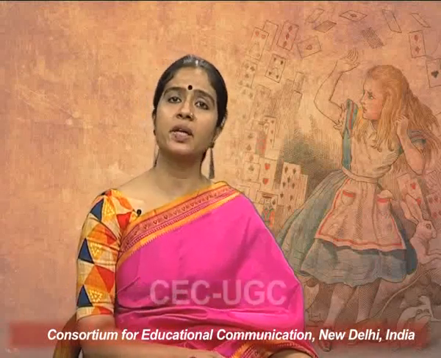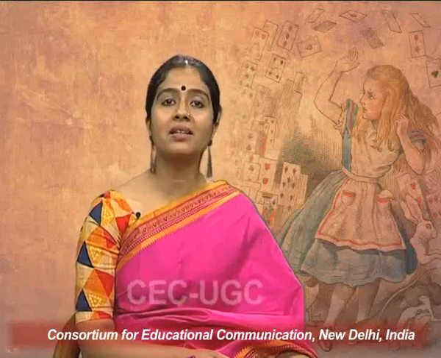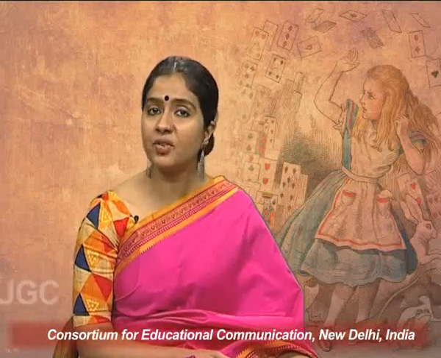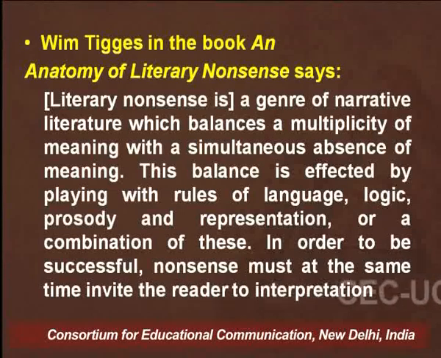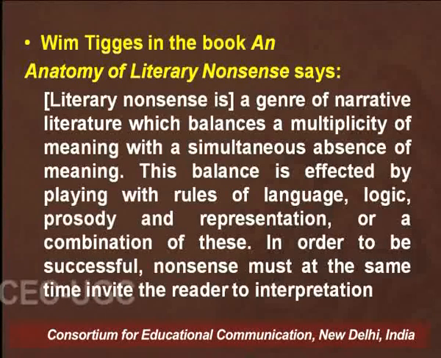Now, there's a very important critic who has talked about literary nonsense, called Wim Tigges, and he's written a book called Anatomy of Literary Nonsense. Talking about this style, he says that it's a genre of narrative literature which balances a multiplicity of meaning with a simultaneous absence of meaning. So, notice the words here, multiplicity of meaning. Multiplicity is actually occurring simultaneously with an absence of meaning. And we just saw in this exchange between the cat and Alice how there is a lot of meaning to the text, while of course it coexists with those portions that do not make as much sense. And he says that this balance is effected by playing with rules of language, logic, prosody and representation, or a combination of these.